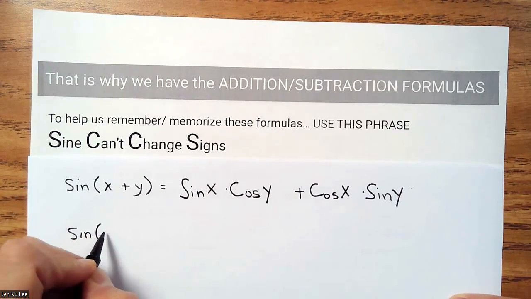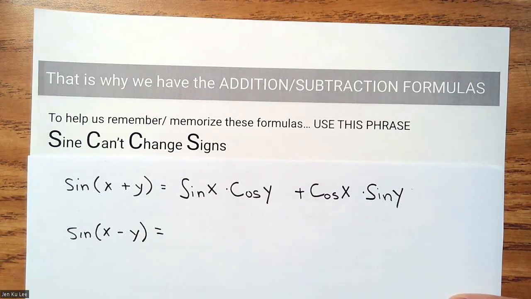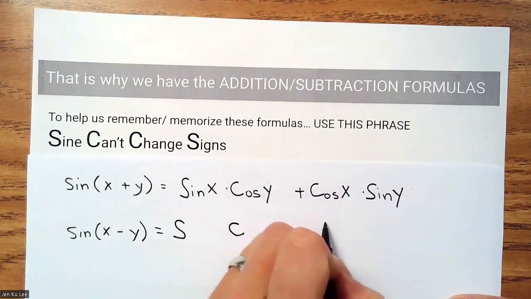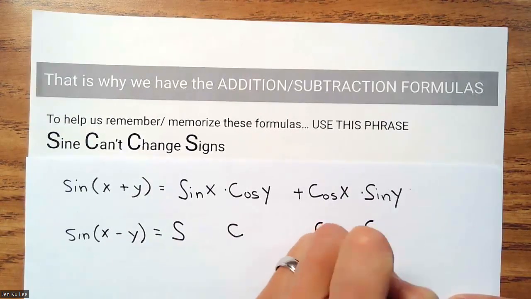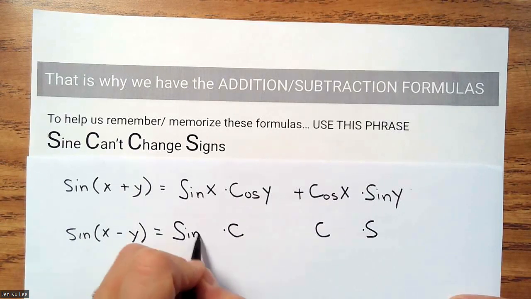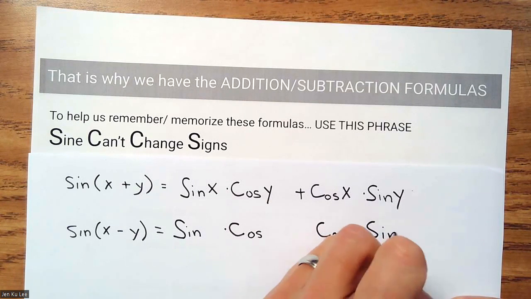The sine formula when you're subtracting two angles, x and y: sine can't change signs. I know we're going to be multiplying the two. S stands for sine, C stands for cosine.